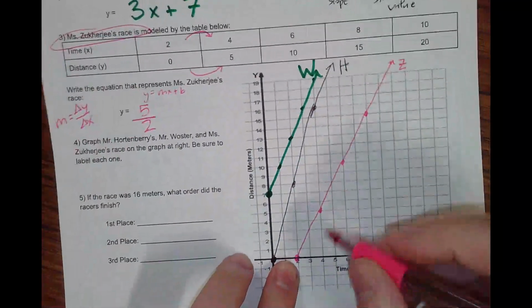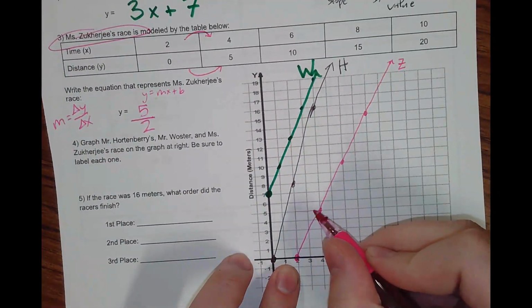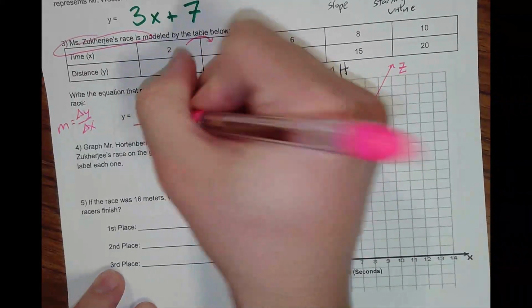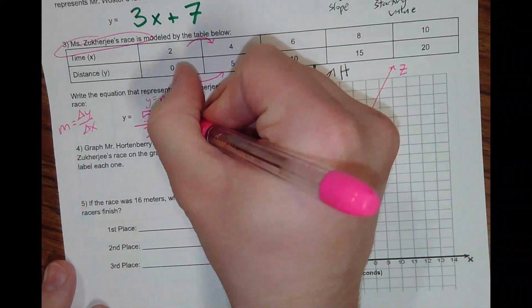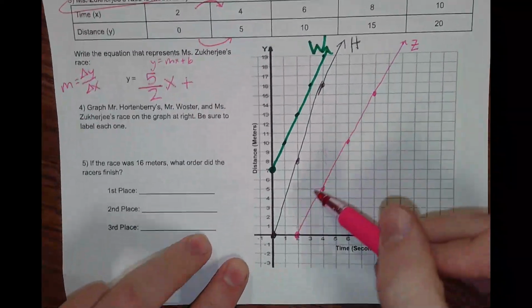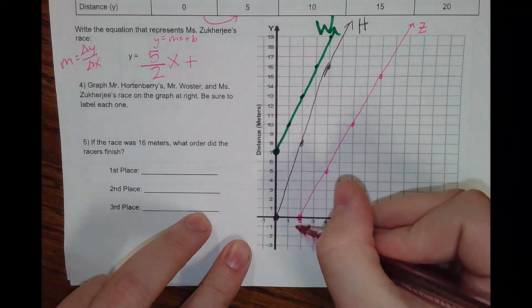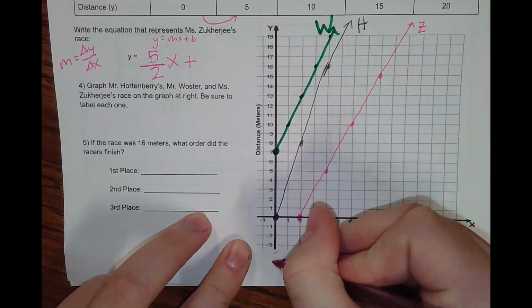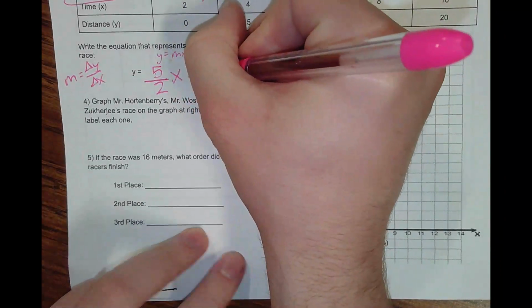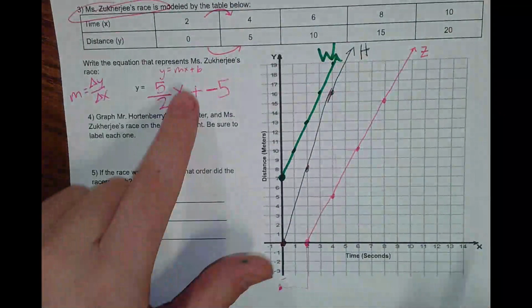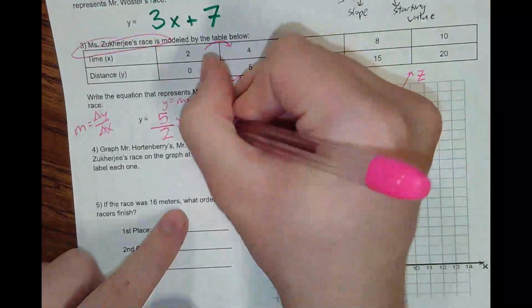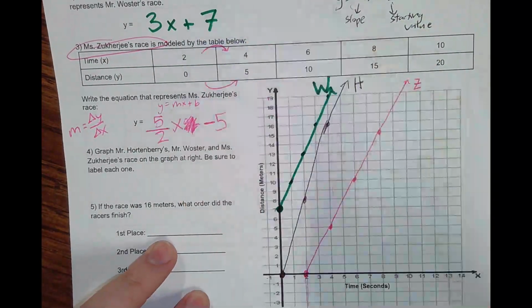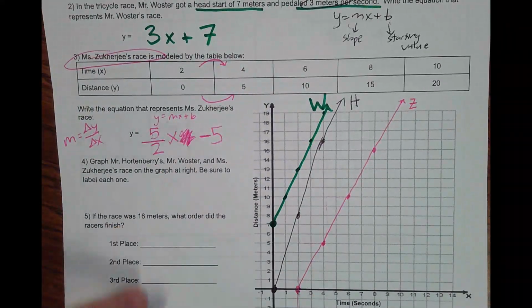We can confirm that with the graph. Up 5 over 2. 5 over 2x plus b. What's my starting value? Where does it cross the y-axis? If I go down 5 and over 2, I'll see that it crosses at -5. So plus -5. I can just go ahead and get rid of the plus sign since it's 5 over 2x minus 5. Please excuse my error.